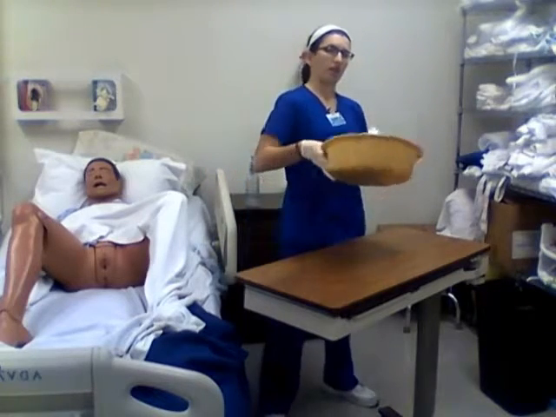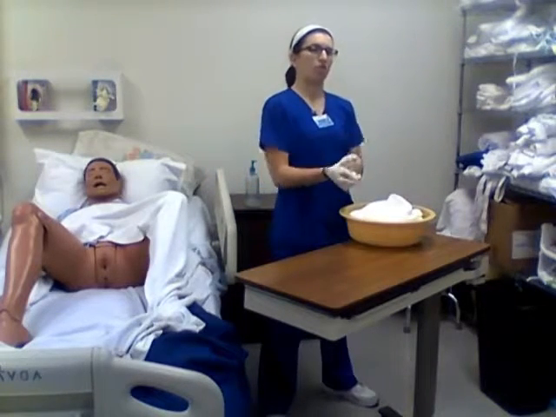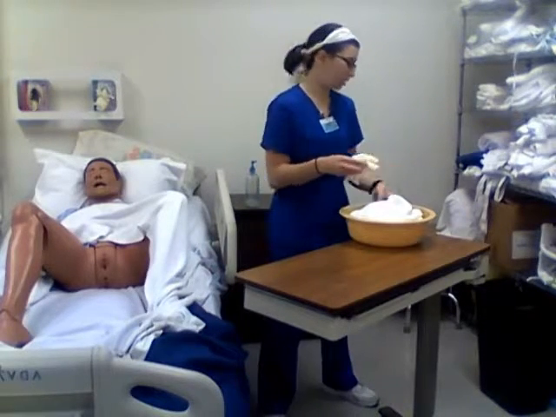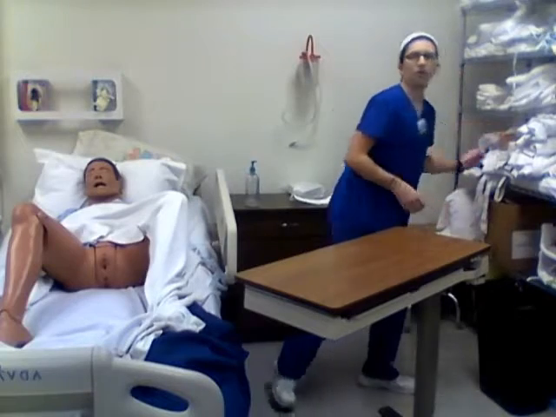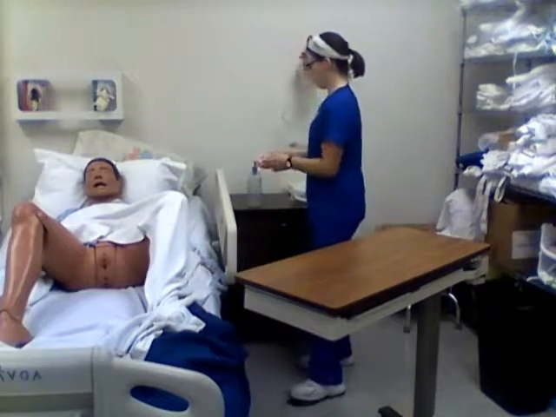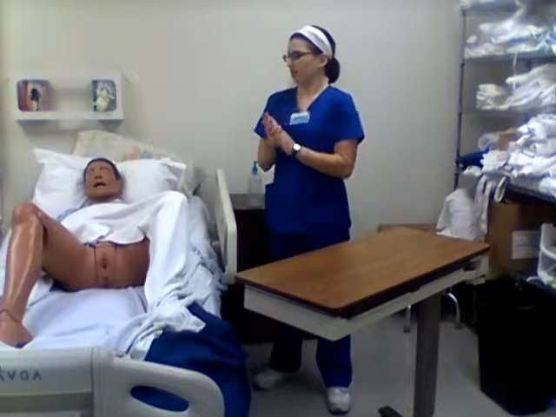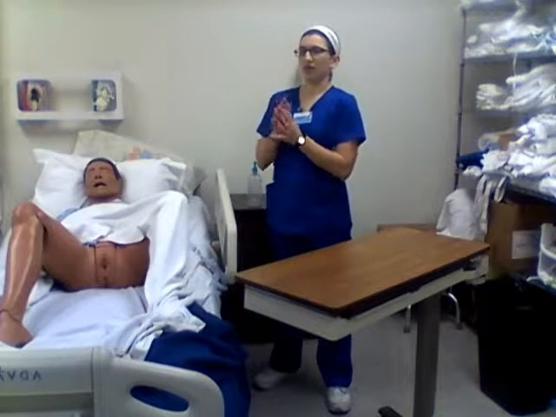In the laundry hamper, we can get rid of our bath basin, and we can also dispose of our gloves while we're at it into the trash can. All right. So I'm going to go ahead right away after I take off my gloves, I'm going to perform hand hygiene once again.